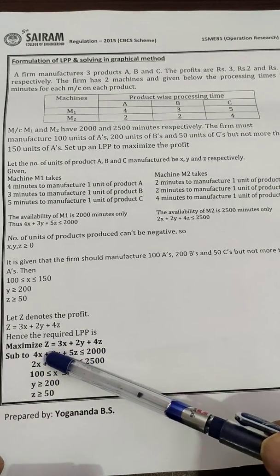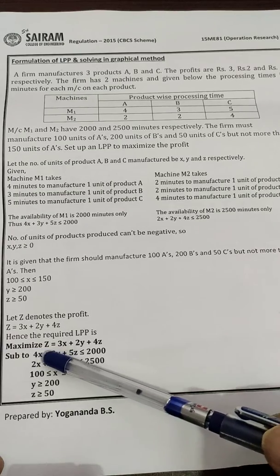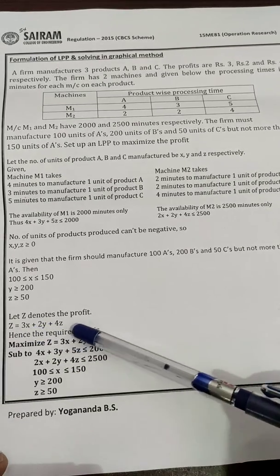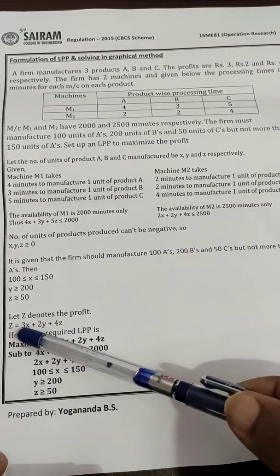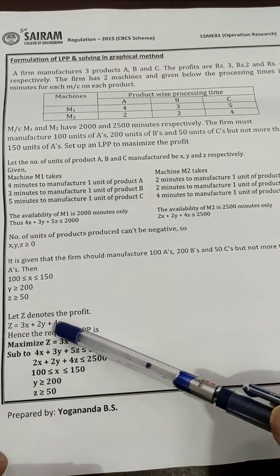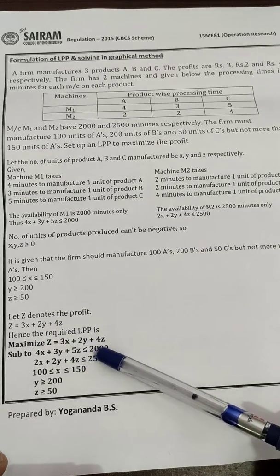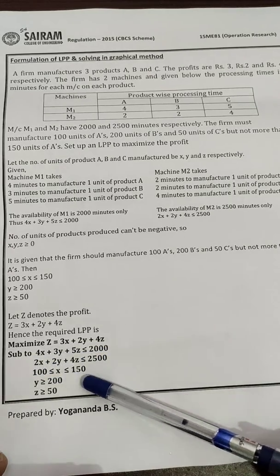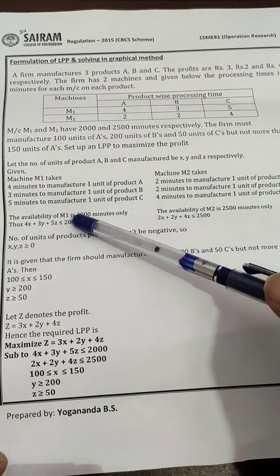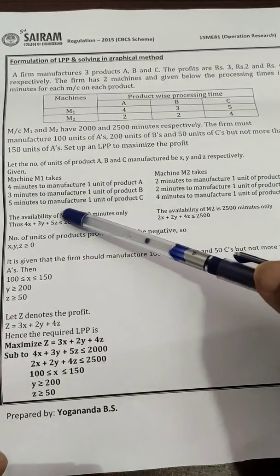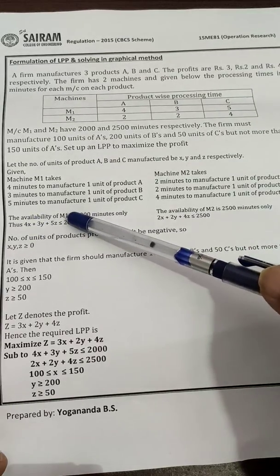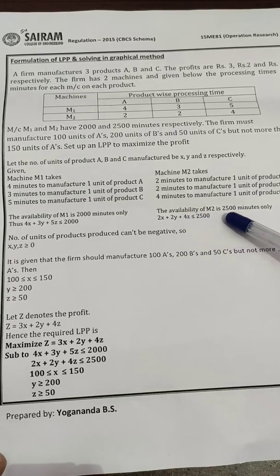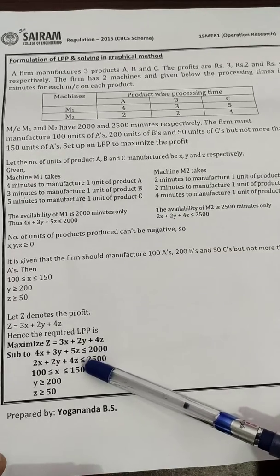Since we are concentrating on maximizing the profit, my objective function is maximize Z is equal to the sum of the profits obtained from product A plus product B plus product C. So that is 3x plus 2y plus 4z. It is subject to the constraints: the constraint for machine M1 is written here, and the constraint for machine 2 is written here.